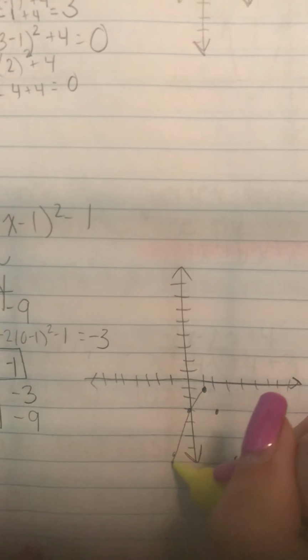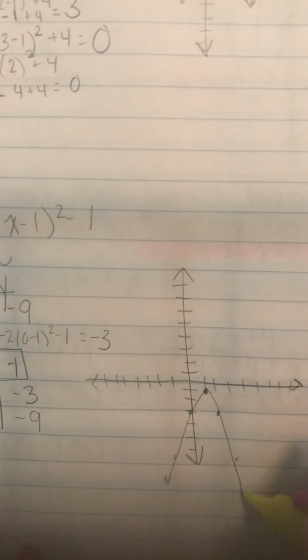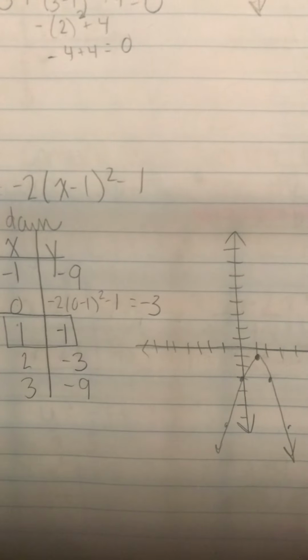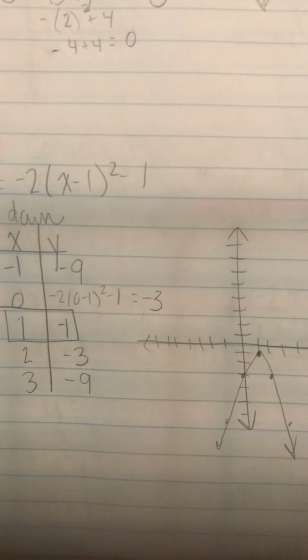Okay, you guys should be finishing up on number 5 if you're watching the video. I hope you did it on your own and now you're just checking your answers. That is the end of our lesson for graphing in Vertex Form.